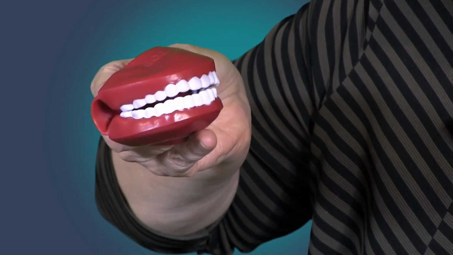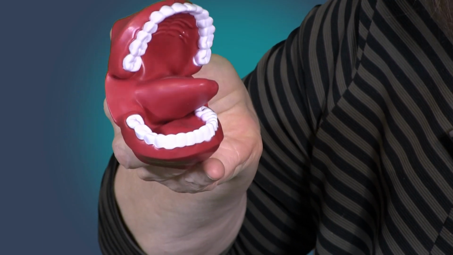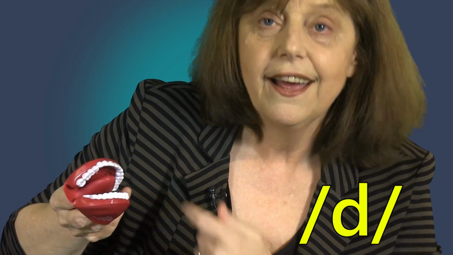The first thing you need to know is how we move our mouths. Okay, so here's the mouth, and inside is the tongue. But it's not a good tongue for making a TH sound because it's pointy. This is a good tongue for a T sound and a D sound. T, t, t. D, d, d. But with the TH sound, you need something that's thicker. Let's have a go.